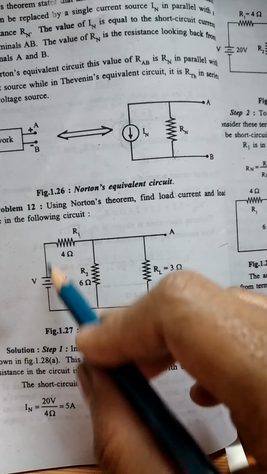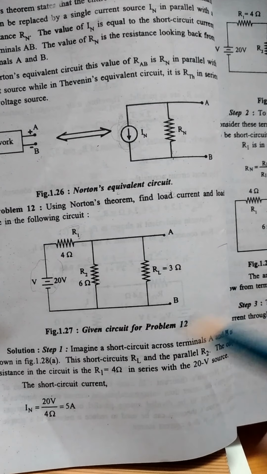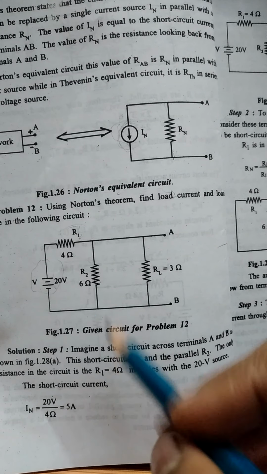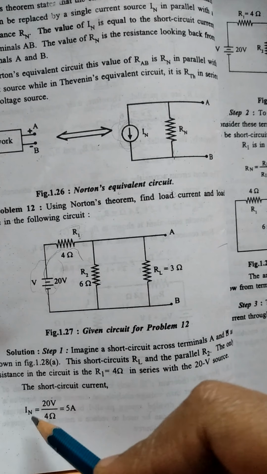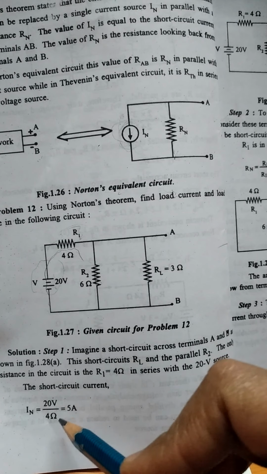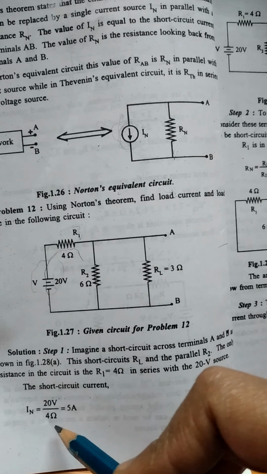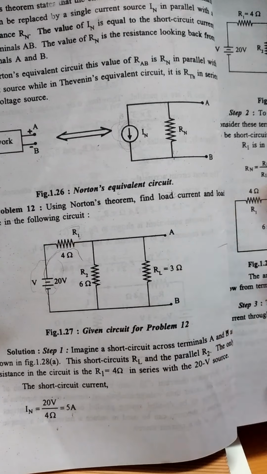Therefore, the resistance is only R1 in series with the voltage source. The short circuit current, therefore, is the current flowing in this resistance. Therefore IN equals 20 volts divided by R1, which equals 5 ampere. Okay, understand?